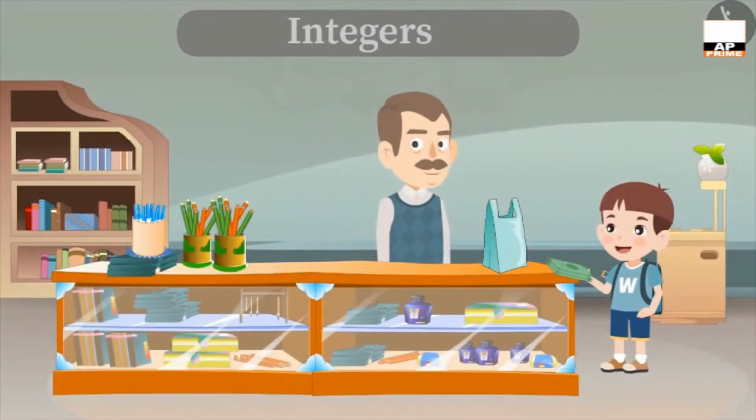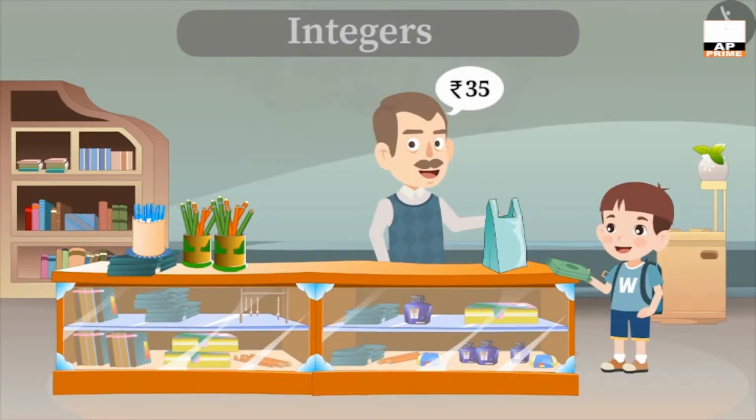Now let's suppose Harsh came to a shop with rupees 30. But he bought things for rupees 35. He pays the shopkeeper rupees 30 and keeps a debt of rupees 5. How do you think the shopkeeper will make a note of this? Any ideas? Think about it.